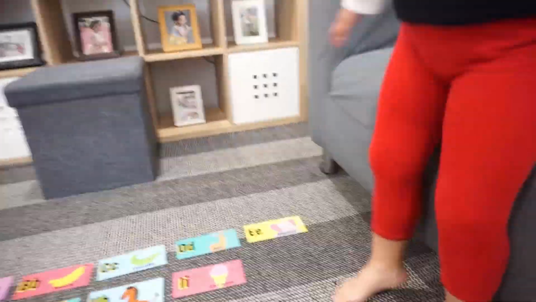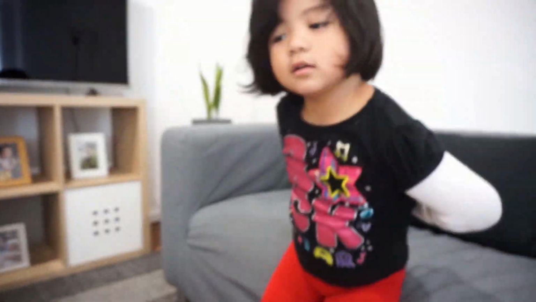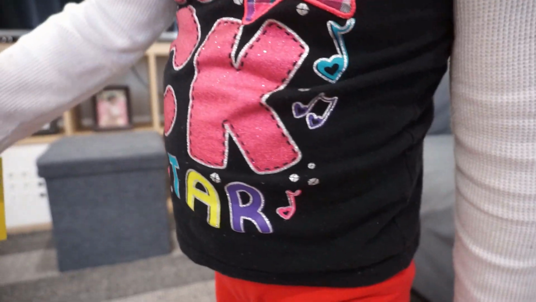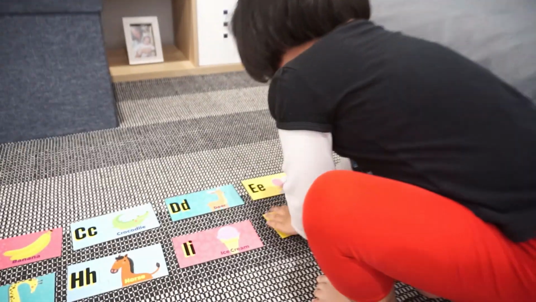Alright, so the next picture. It's a jellyfish. What is it again, Sari? A jellyfish. And jellyfish starts with the letter J.